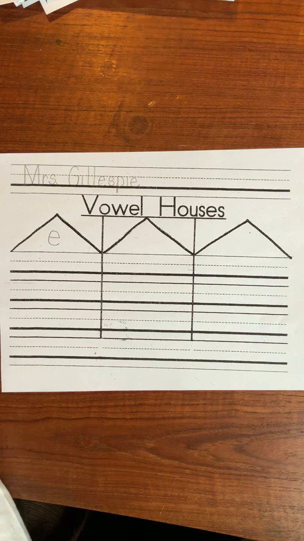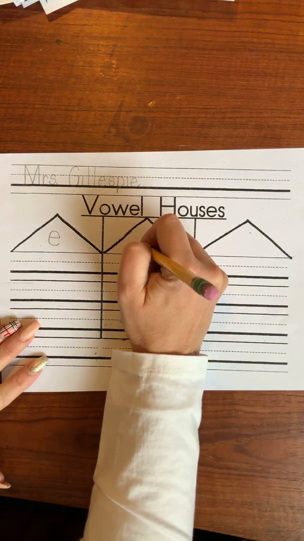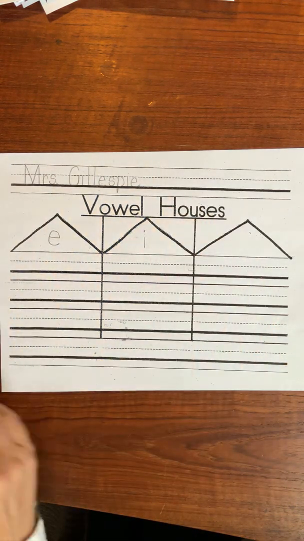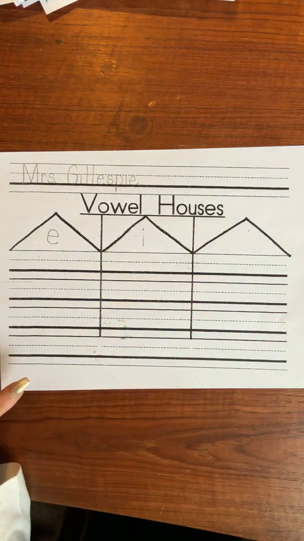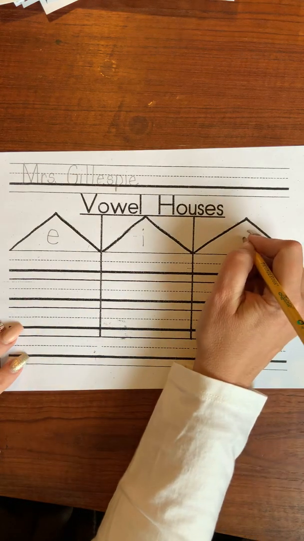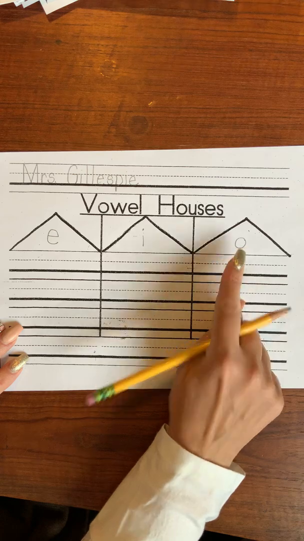The next vowel house, I. Sounds very close. Eh, I. Close, but they are different. The I is in this one. I. Eh, I. And in this last one, I want ah. You're right, it's the letter O, starting at 2 o'clock. So I have I, ah.